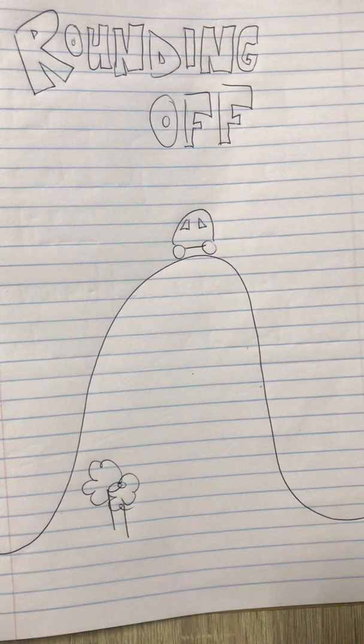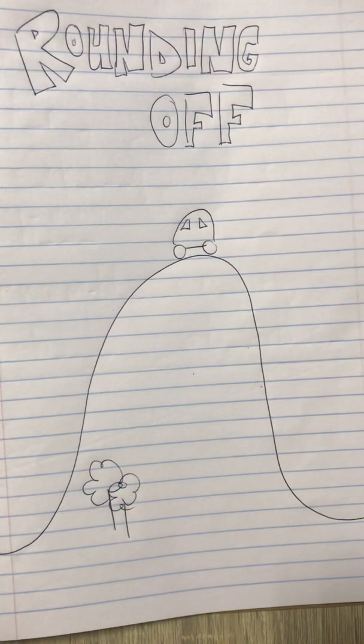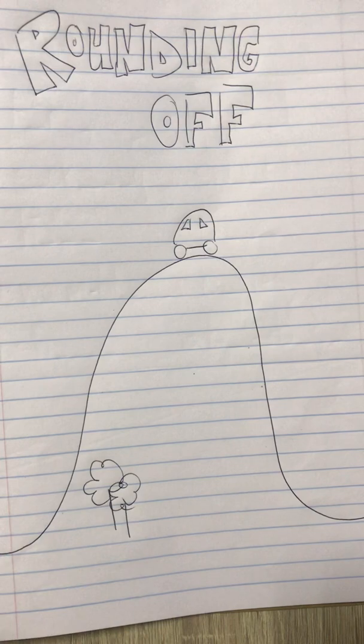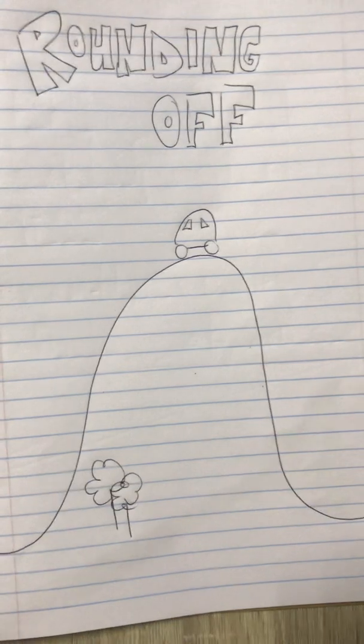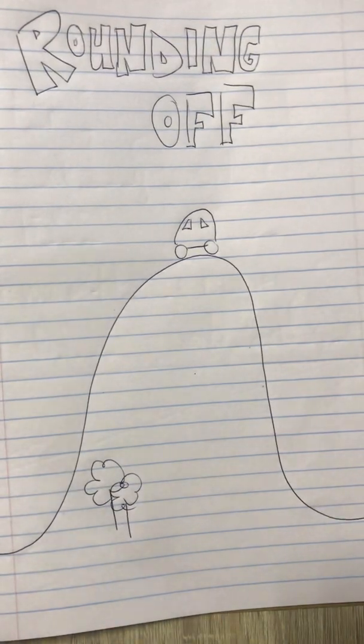Okay, grade 2, let's talk about rounding off. When we talk about rounding off, I want you to imagine a hill. Next week we are going to be doing place values, so I believe then the place of the numbers and what it is that you have to go to will make more sense, but for now, imagine you have a hill. Now this hill, you are in the car at the top.